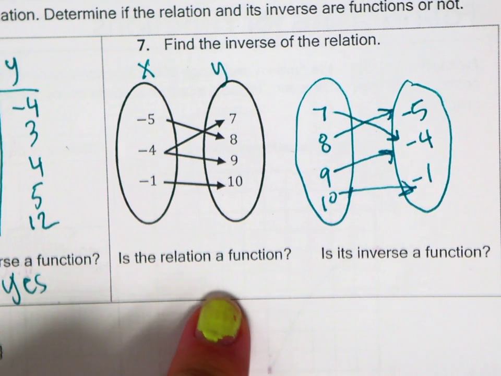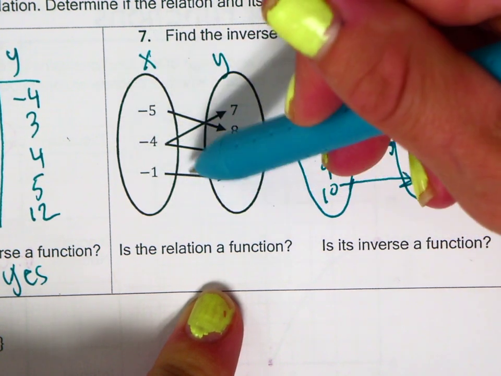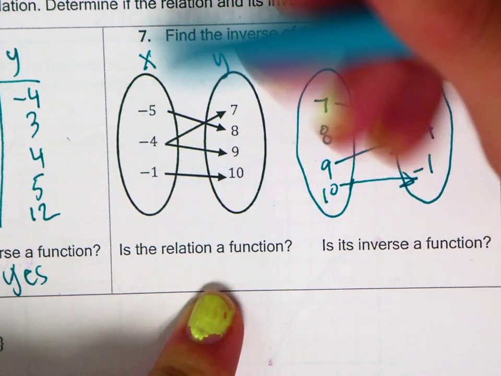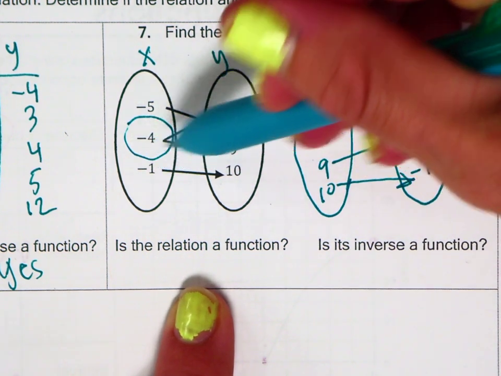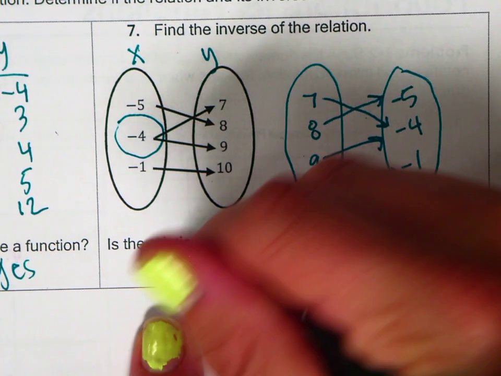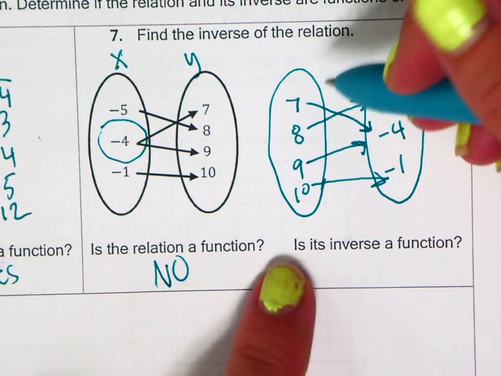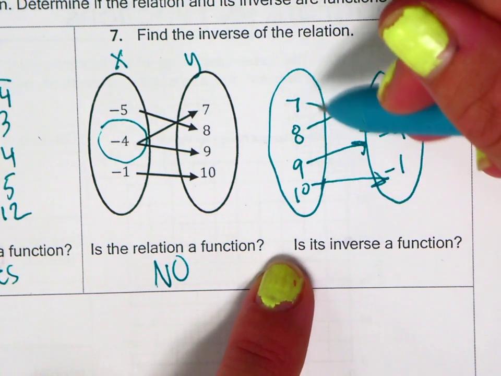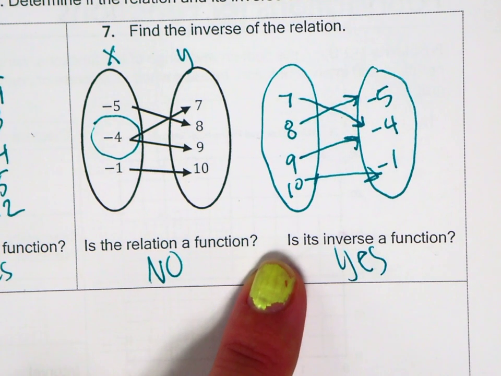When you're trying to determine if it's a function or not, you're looking at the arrows in the X bubble. So if any of your arrows come off a number twice, it's being used twice. So look here at number -4. Because there's that arrow coming off twice, it's used twice. So no, the relation is not a function. Now if you look at the inverse though, none of the numbers have an arrow coming off it twice. So this one would be yes, it is a function.